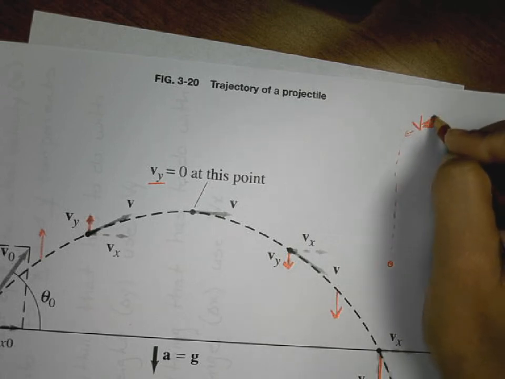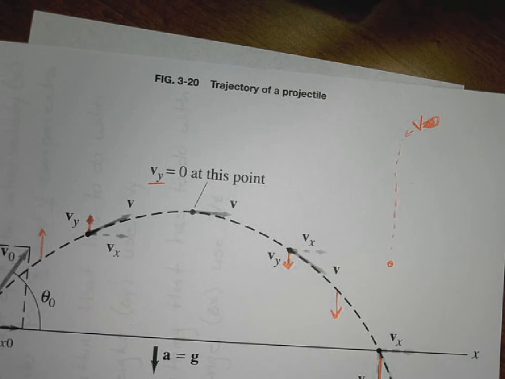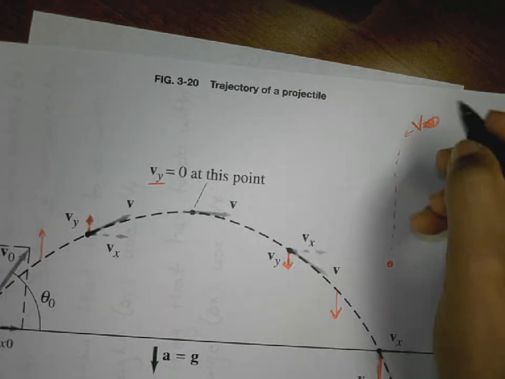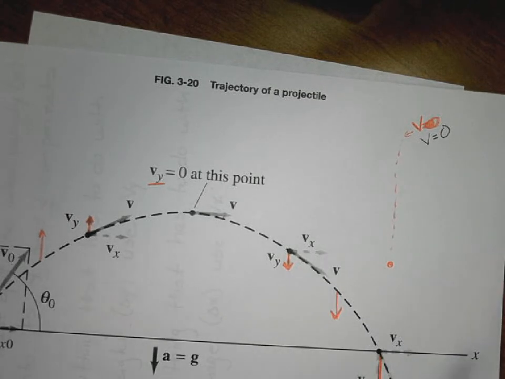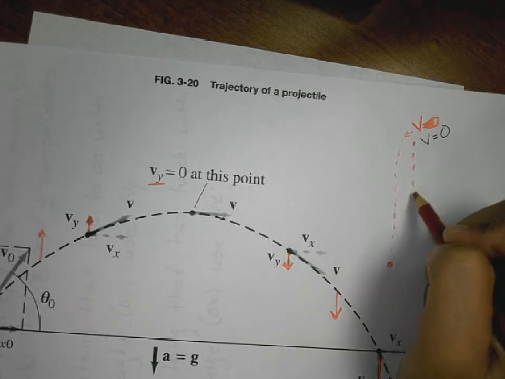V is 0. Oh my gosh, I'm making it worse. Let me write it in pen. Velocity equals 0. Better. And then the object comes down.